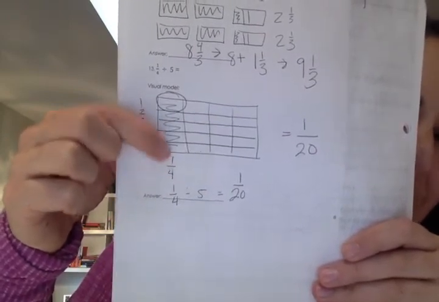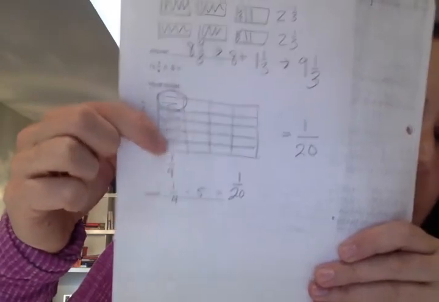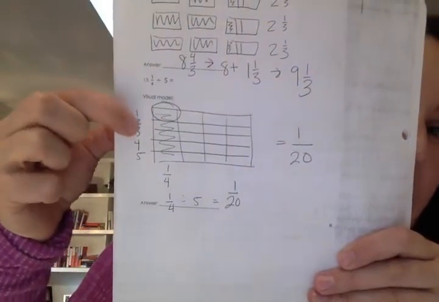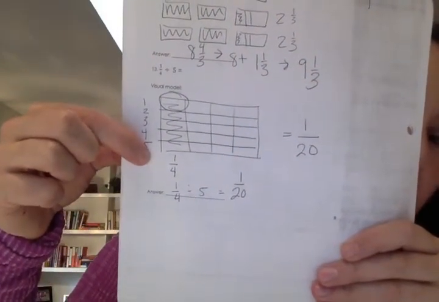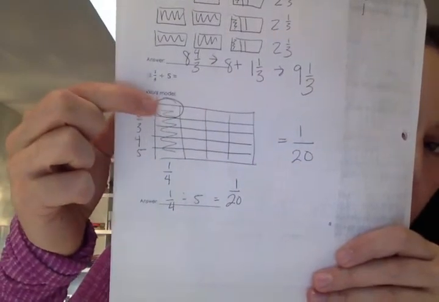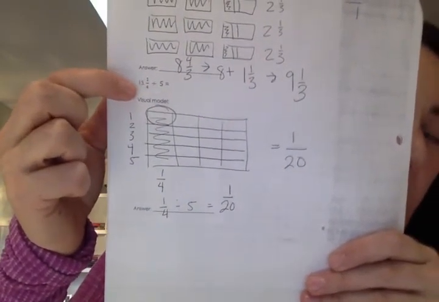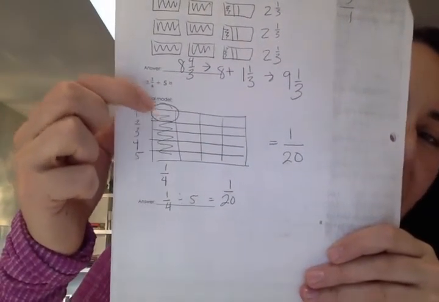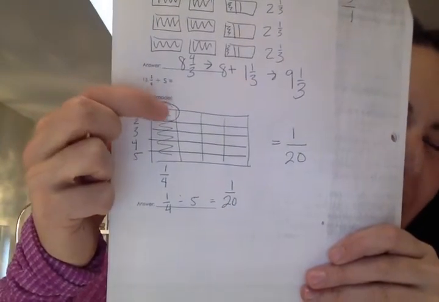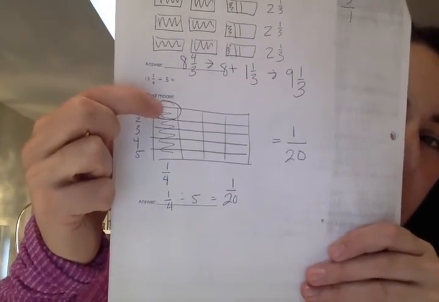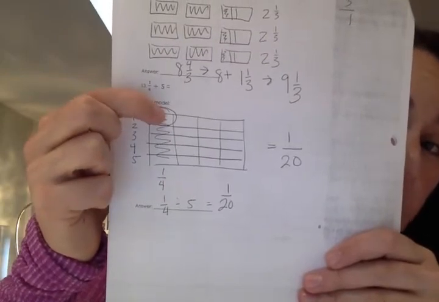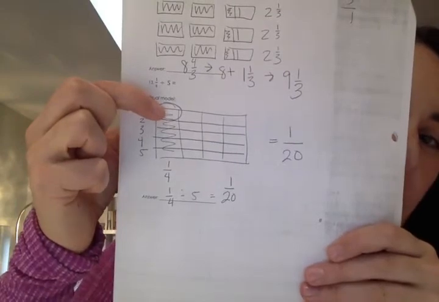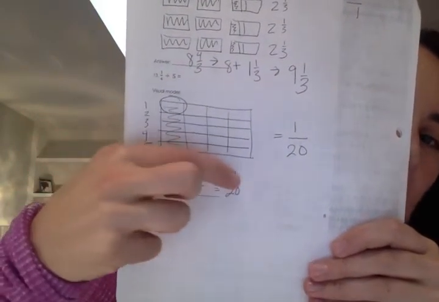Then I need to break that 1/4 into 5 groups. So in the other direction, I cut it into 1, 2, 3, 4, 5 groups and I label them on the side. I only care about one of the groups. This is like saying I have 1/4 of a pizza, I share it with 5 friends, how much pizza does each friend get? I only care about what one friend gets, so I circle just the one in the top corner. And I get my answer as 1 out of 20. 1/20th of the pizza. 1/4 divided by 5 is 1/20th.